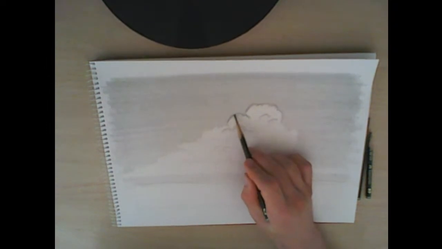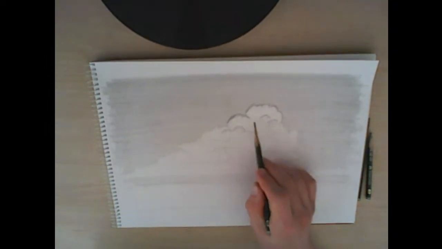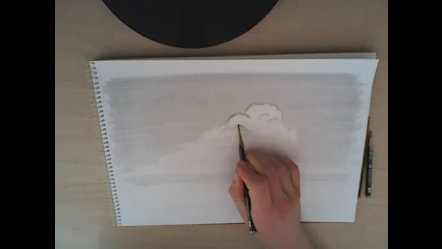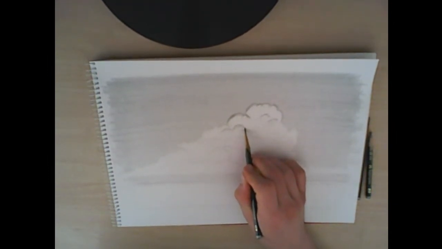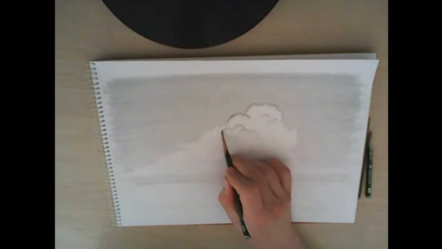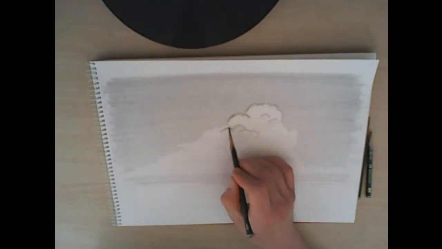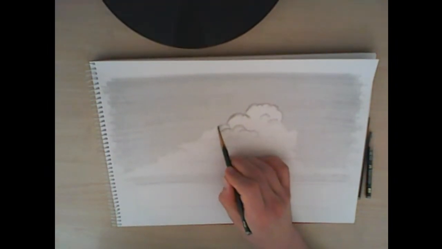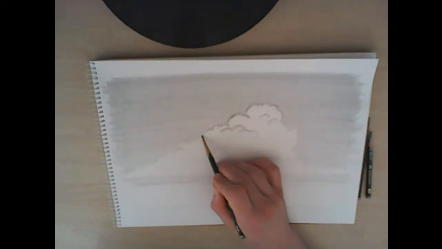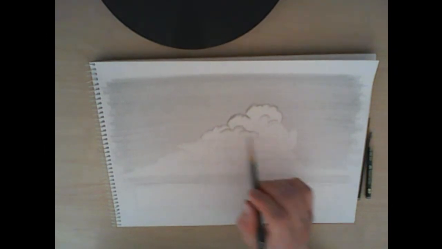Some more M's in there. Because every bulge of a cloud is separated into many very small bulges that come out there.